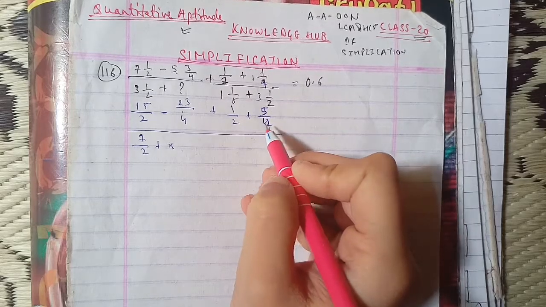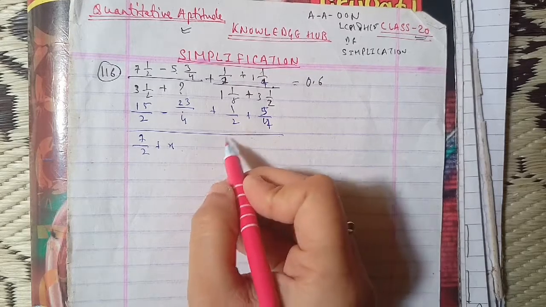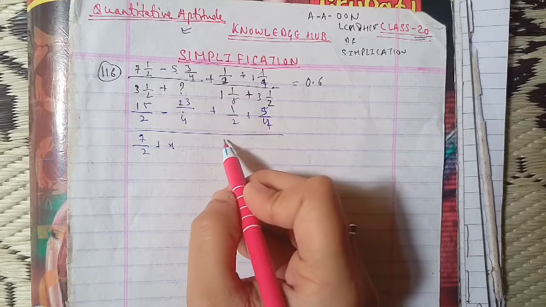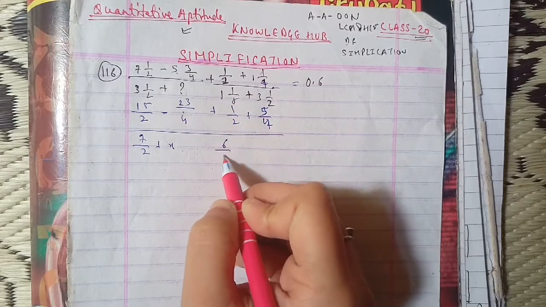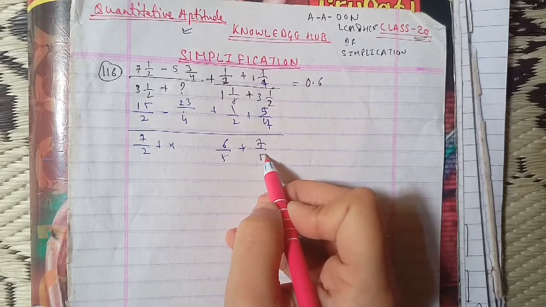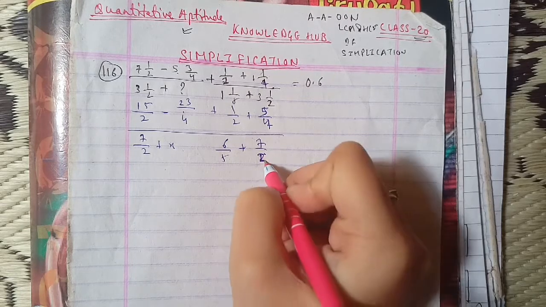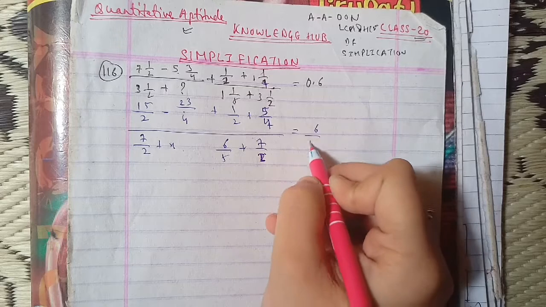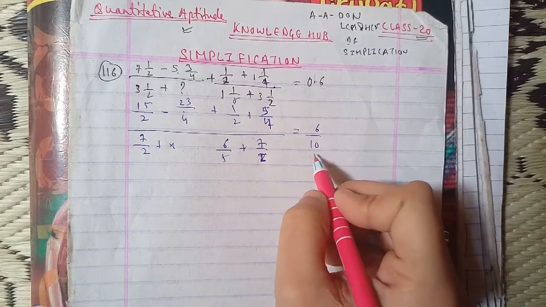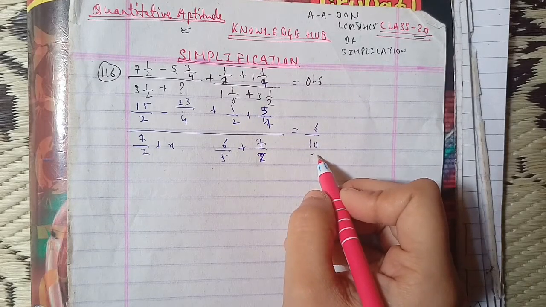Then we have here for the same case 7 by 2 plus x, and this is 5 into 5 plus 1, that is 6 by 5, plus 3 into 2 plus 1, 7 by 2, sorry, 7 by 2 here. And that is equal to 6.10. When we remove this decimal point, then we will put a 10 outside, that is the denominator, and that we get.